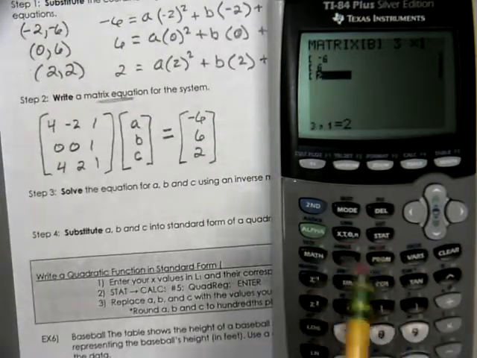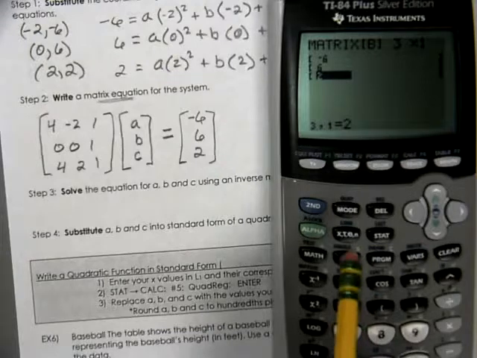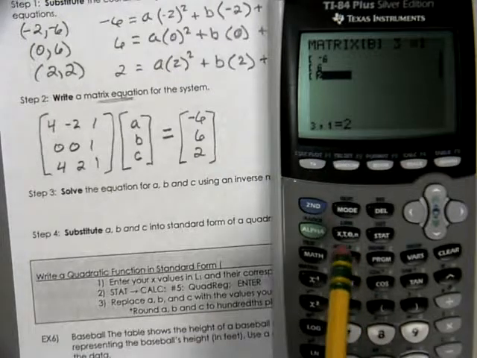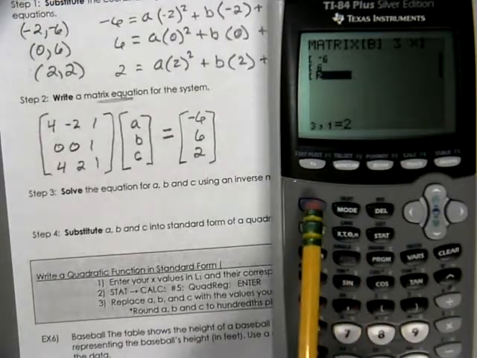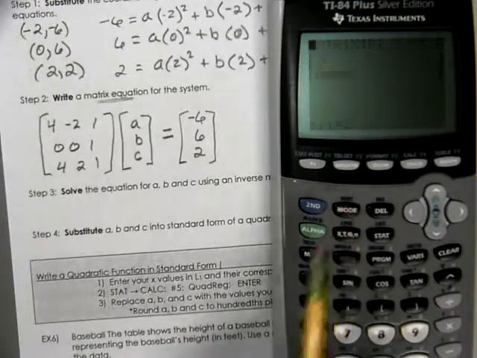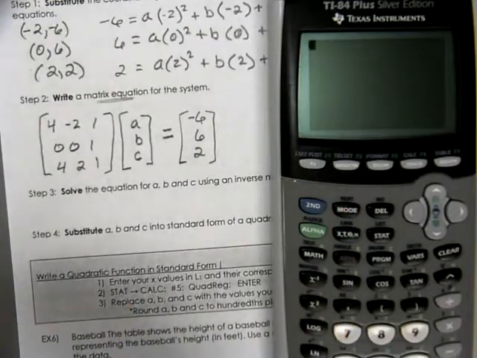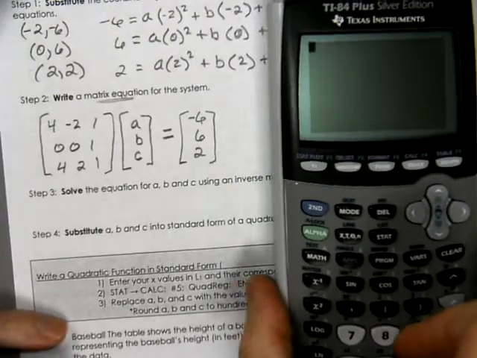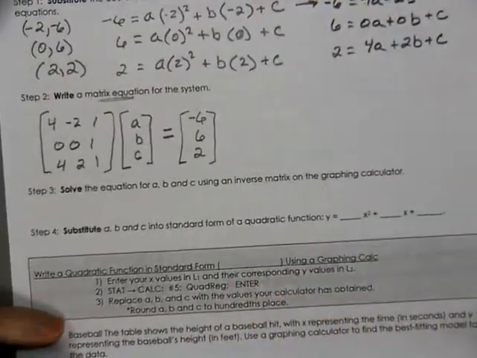We now need to get out of the matrices completely, but then we're going to have to get back in. We're going to hit second quit, that second mode. Quit is written above the mode. So that gets out of the matrices completely. Now let me show you something else.